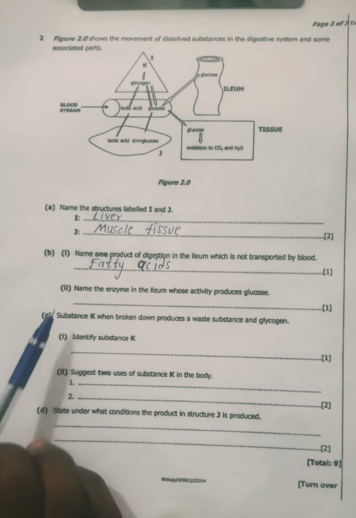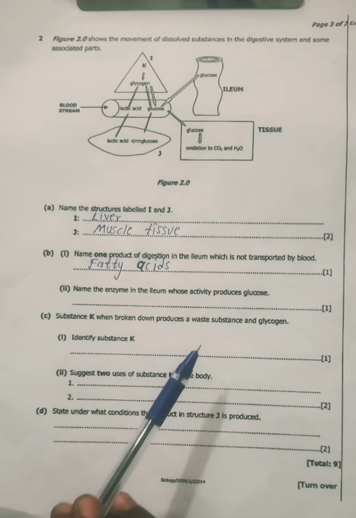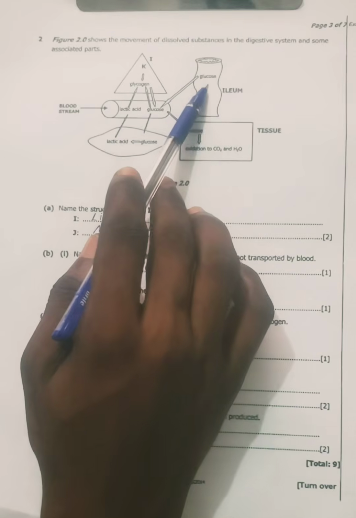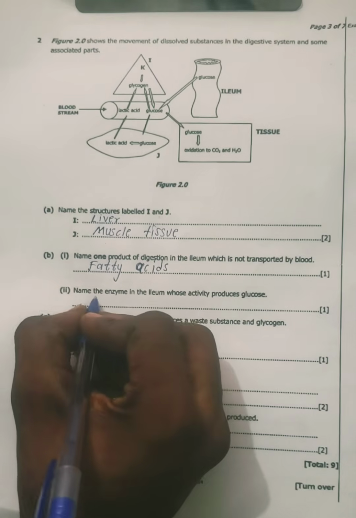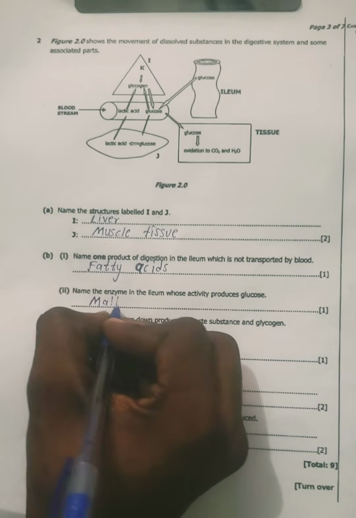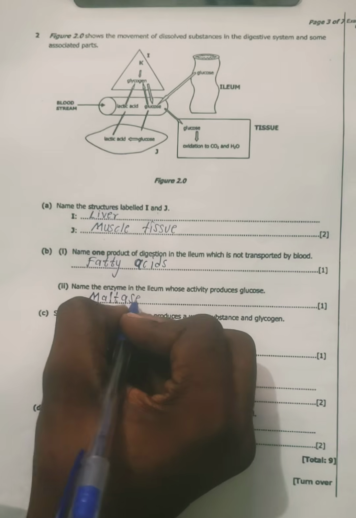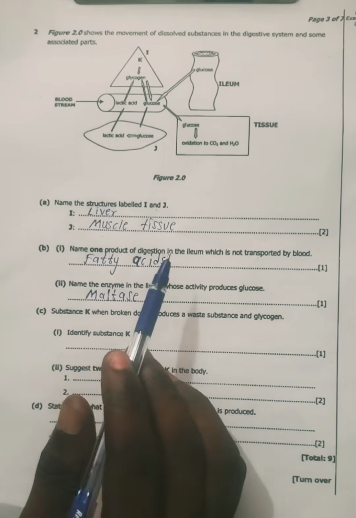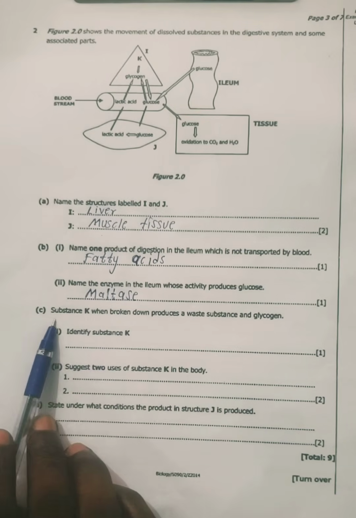That's for B1. B2, name the enzyme in the ileum whose activity produces glucose. So in the ileum here, one enzyme whose activity produces this glucose here. So we understand that maltase is one of the enzymes. The function of maltase is to convert maltose into glucose. So maltase does that work.